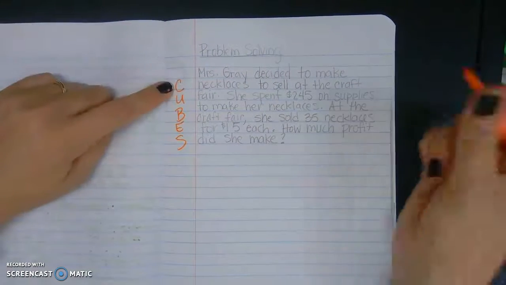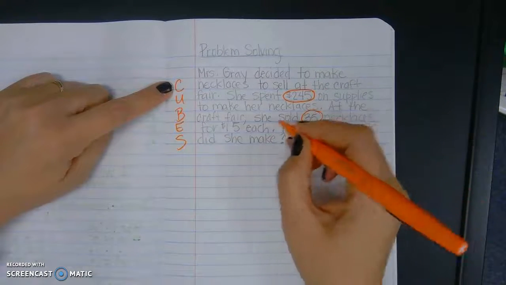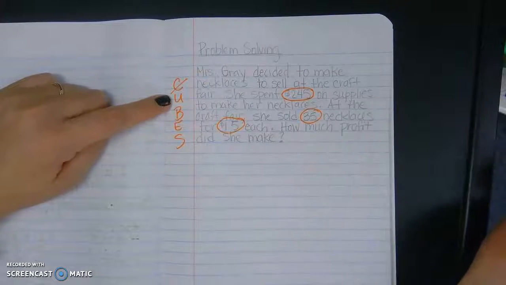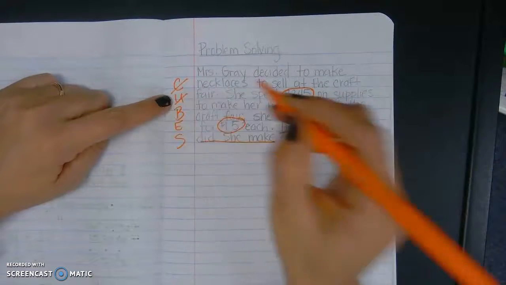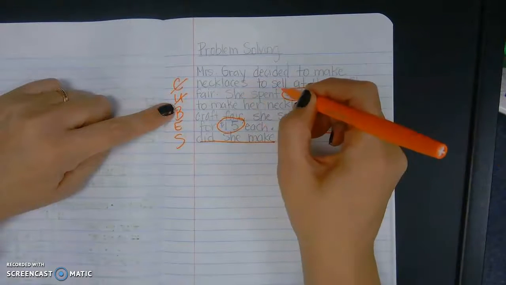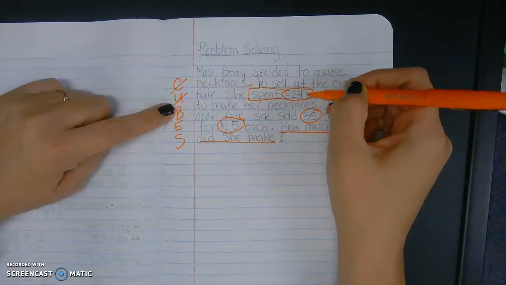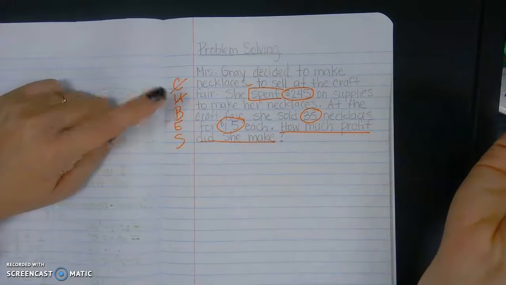Let's circle our numbers: 245, 35, and 15. Let's underline our question: How much profit did she make? And let's look for some important words. All right, so she spent. That would tell me that's probably her expenses. That's what we're going to be subtracting because she spent that much to make her necklaces.